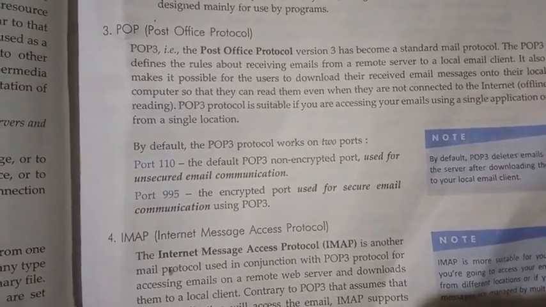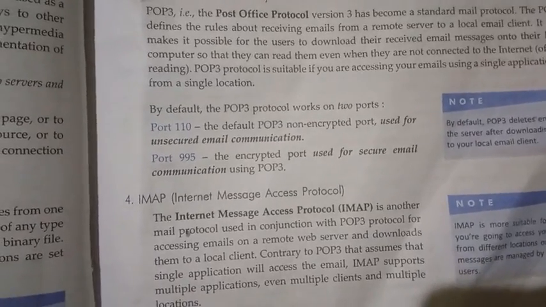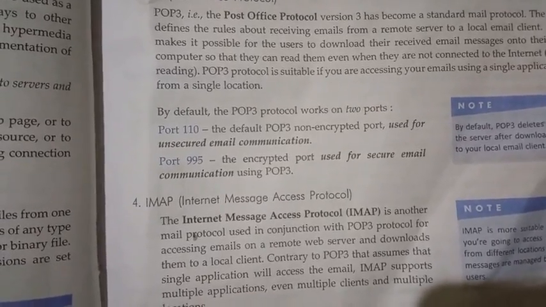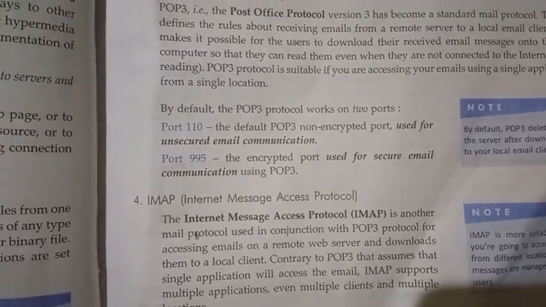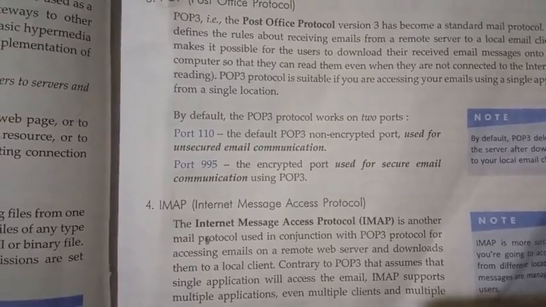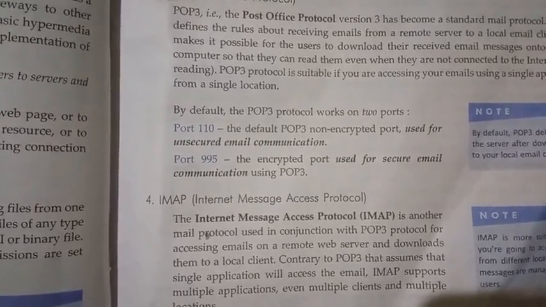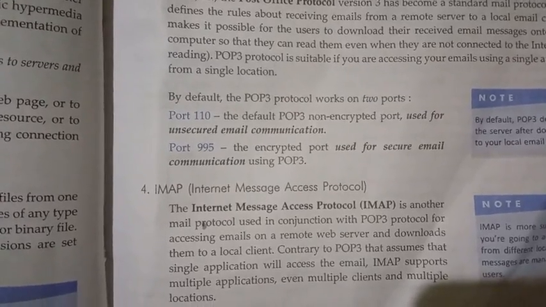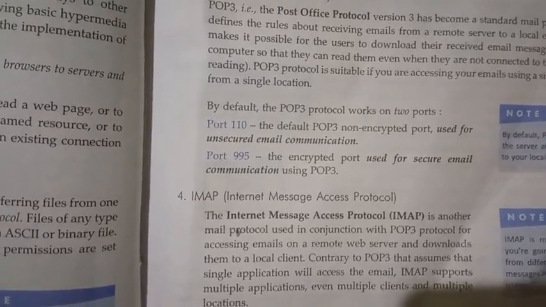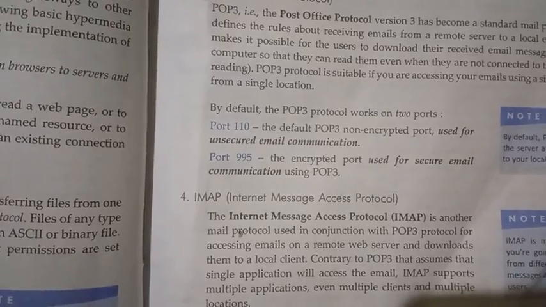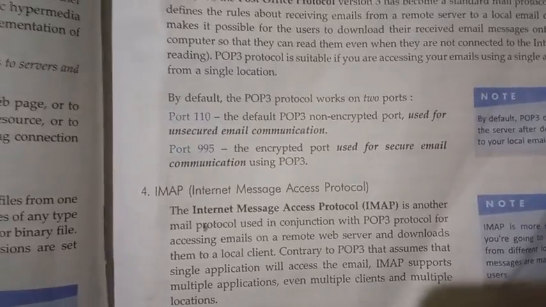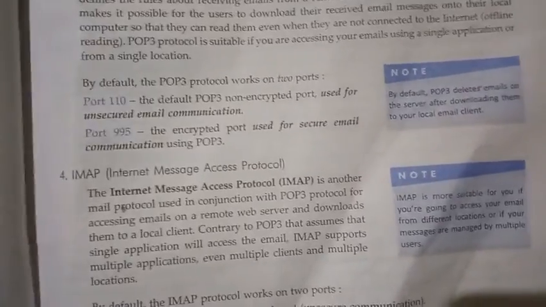IMAP is also used for the same purpose, but the main difference is that IMAP is another mail protocol used in conjunction with the POP3 protocol for accessing email on a remote web server and downloading them to the local client. Which means that POP3 assumes that a single application will access the mail. So by using POP3 only a single application can access the mail, but with IMAP we can support multiple applications or multiple locations. That is the main difference between POP and IMAP.